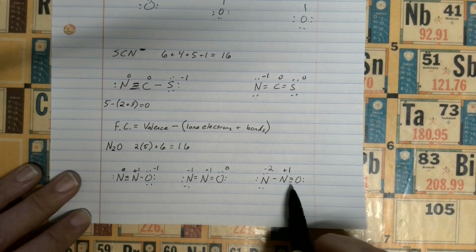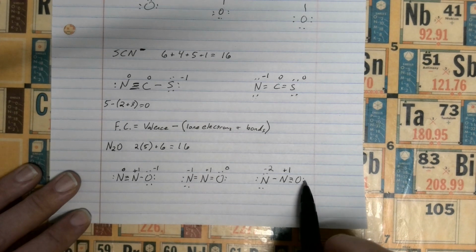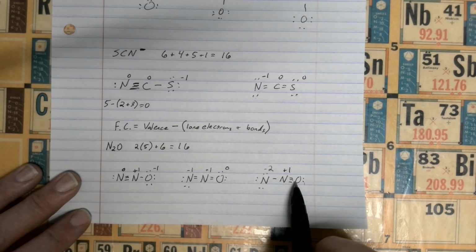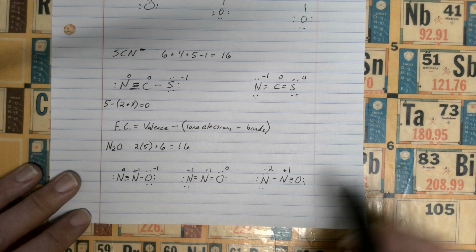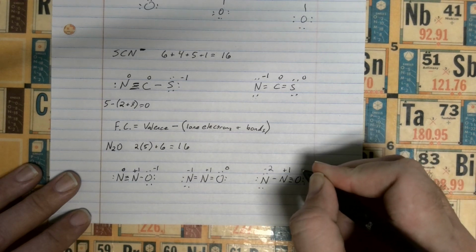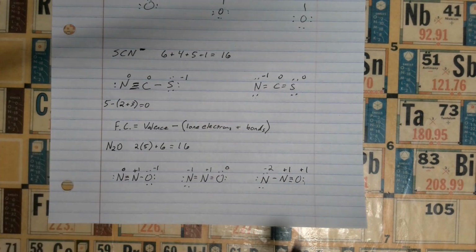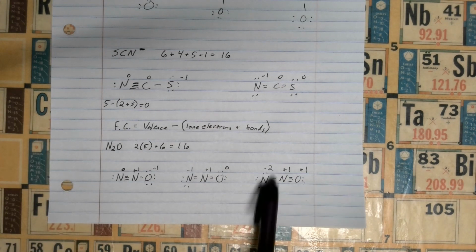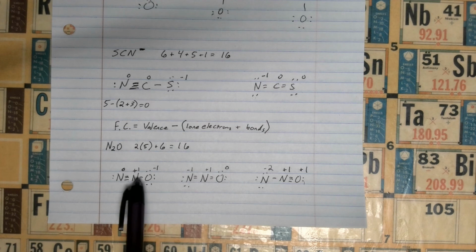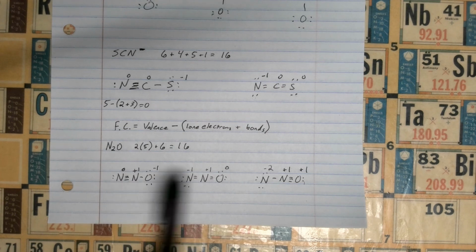And then on the end, this oxygen, 6 valence electrons, 2 lone electrons plus 3 bonds would equal 6 minus 5, which would be plus 1. Okay, so I know that this one is not going to be the winner because I don't have any zeros here. Okay, and then really these two would be pretty equal.